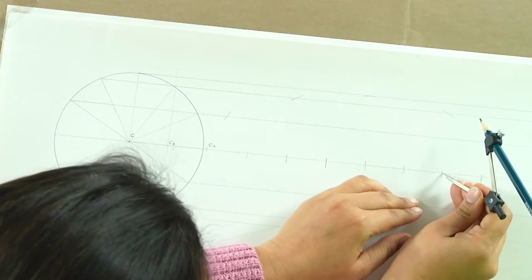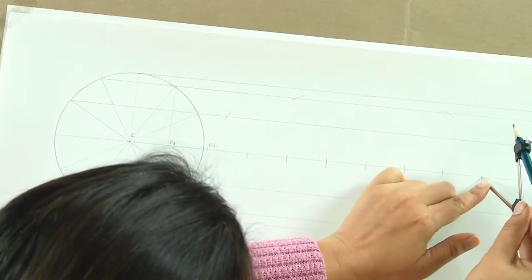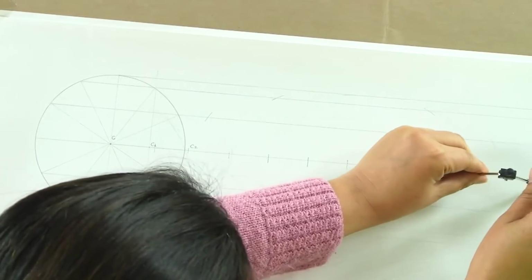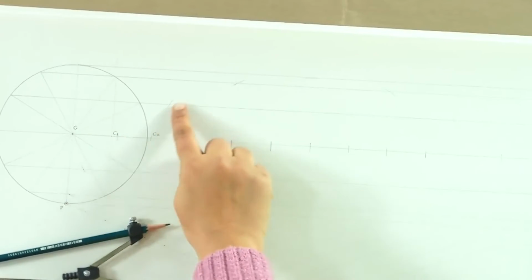And if you can see, we can very clearly note that the path of the cycloid is almost traced. You can complete it like that, and then we will darken using the French curves.